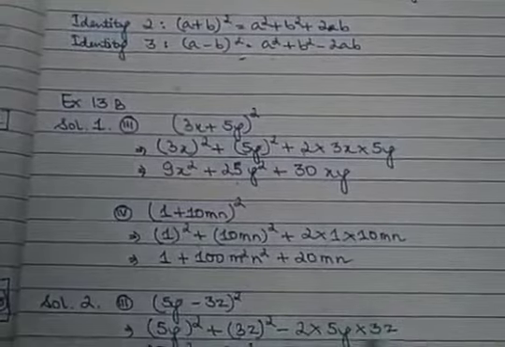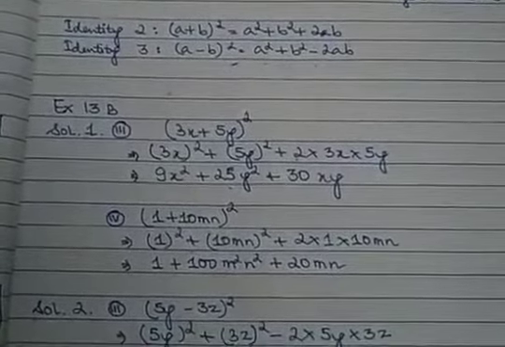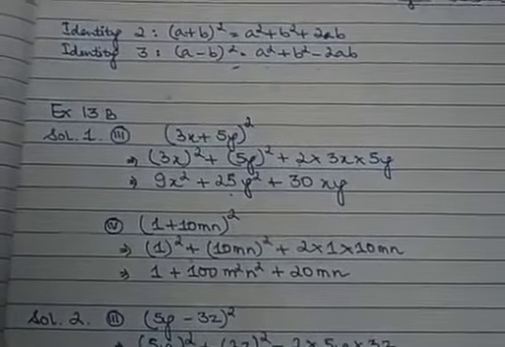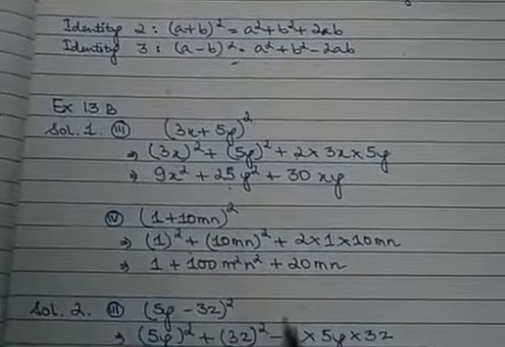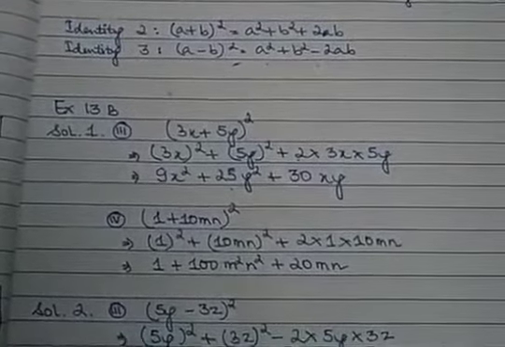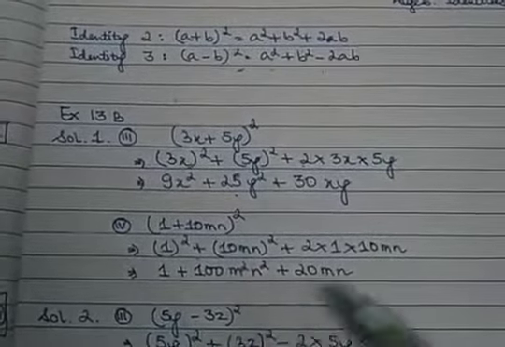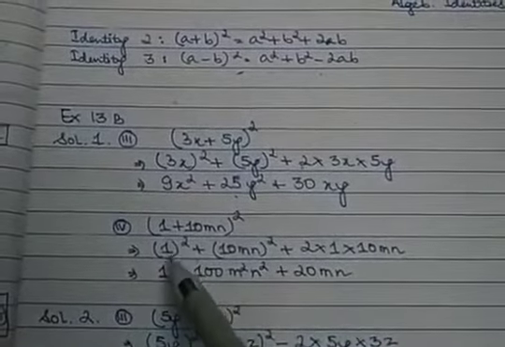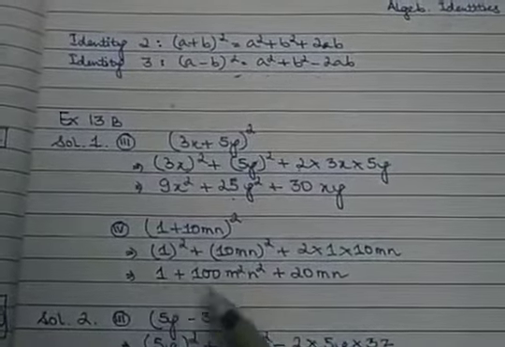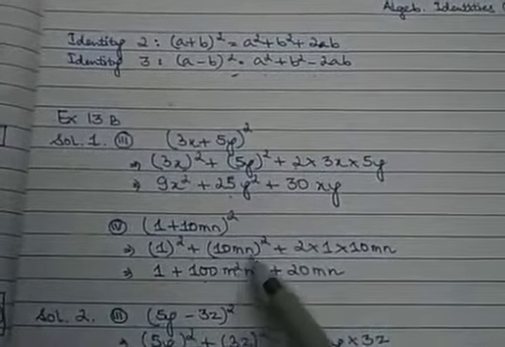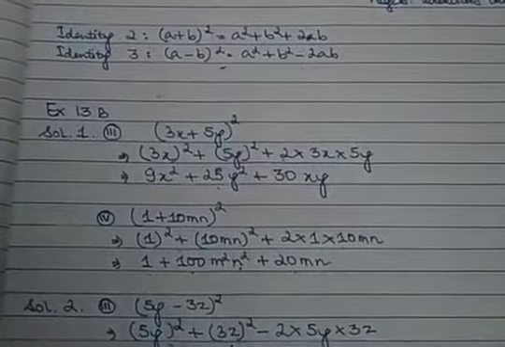In order to use this identity, remember you have to memorize it. You might have known so far that when we use an identity, we can solve our sums faster. When you use the identity, you can save your time, during examinations and all. For 1 square plus (10mn) whole square, 1 square means 1, 10 square is 100, m square, n square, plus 2 into 1 is 2, 2 times 10 is 20, so 20mn.